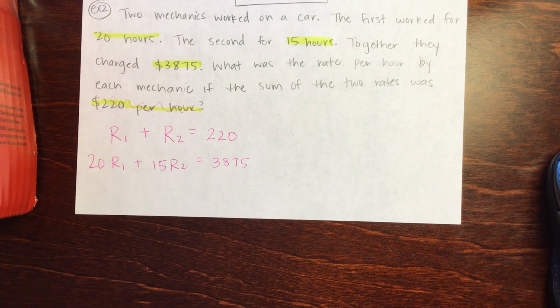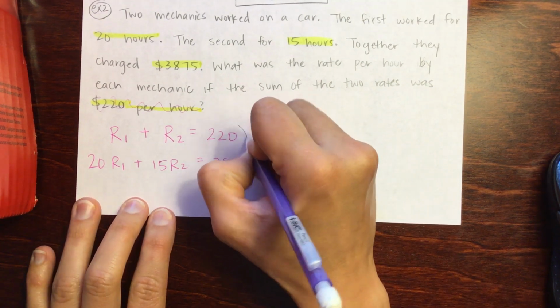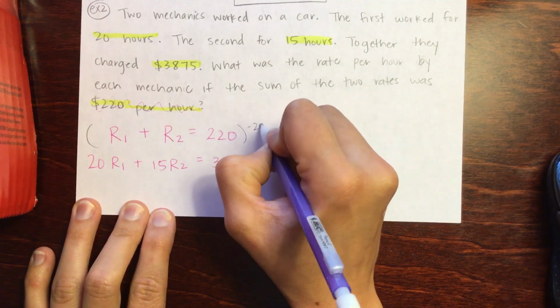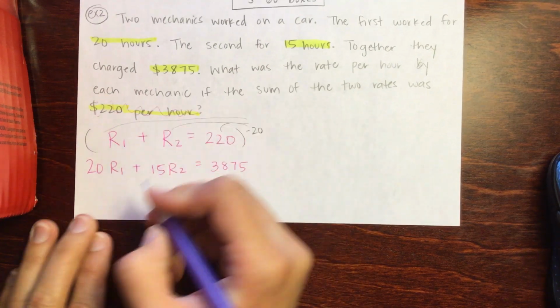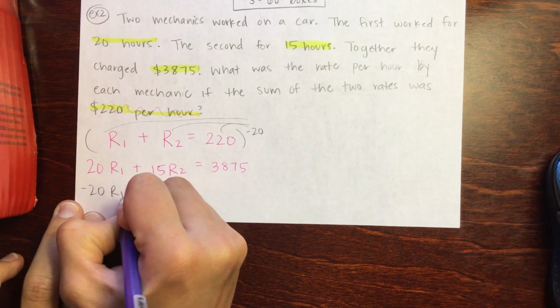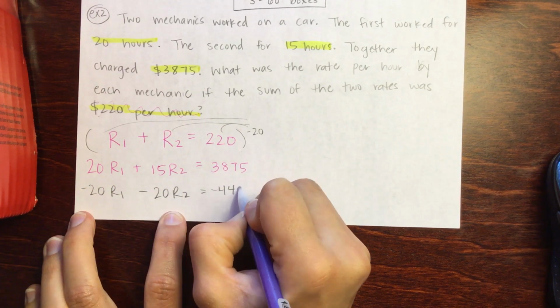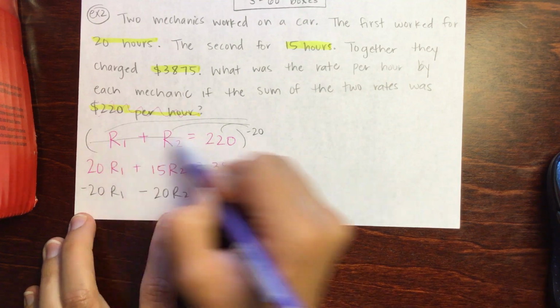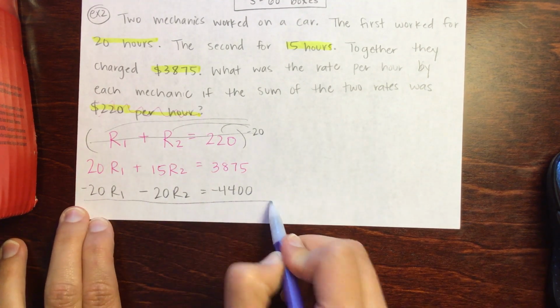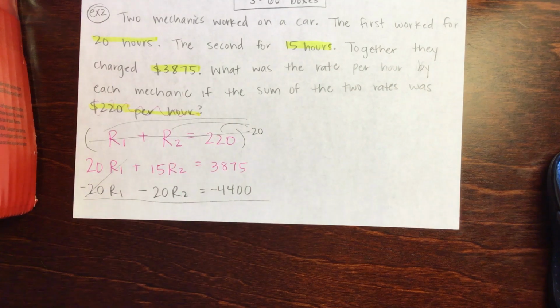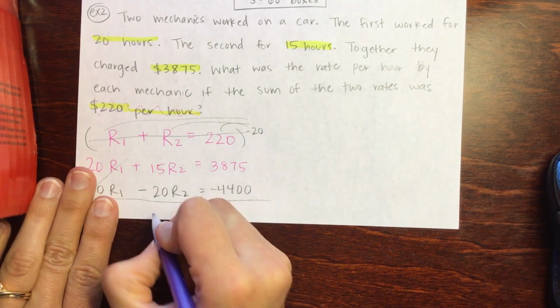All right, again, you can solve this by elimination with addition. Multiply the top equation by -20 or -15 to get rid of one of your variables. I'm going to solve that way. We might as well, right? Okay, so I'm going to multiply all of this by -20. So I'll distribute a -20 to everything. Okay. All right, now add these two equations together. So these R1s add to 0.